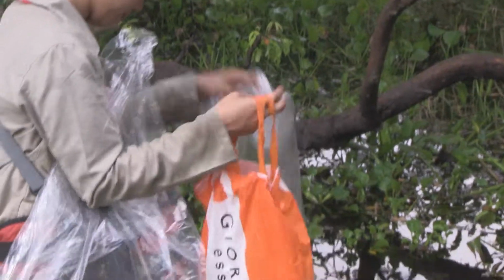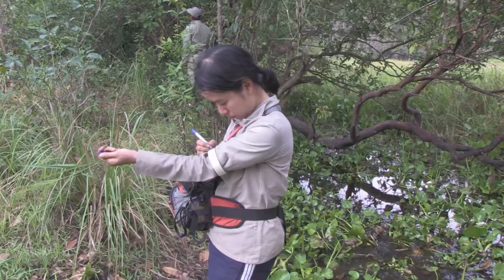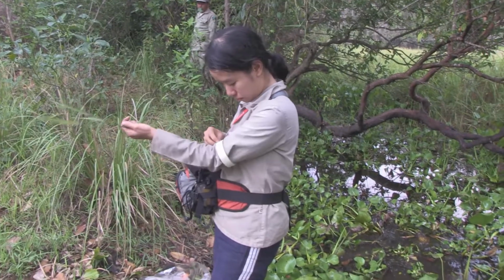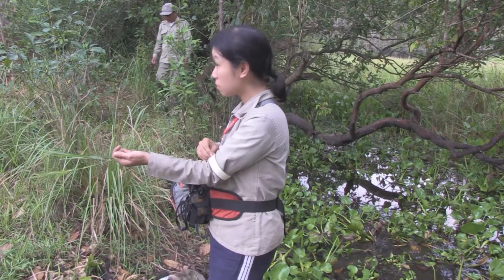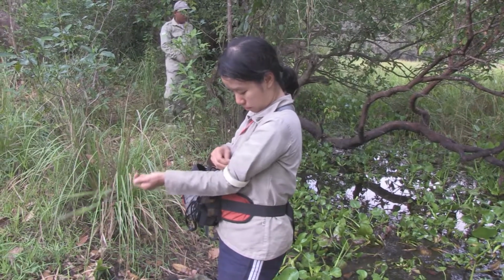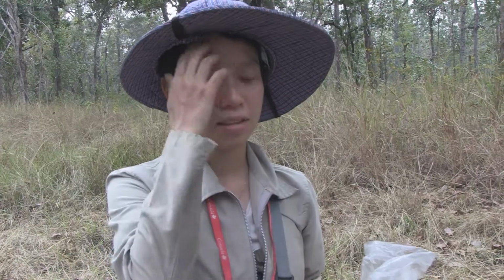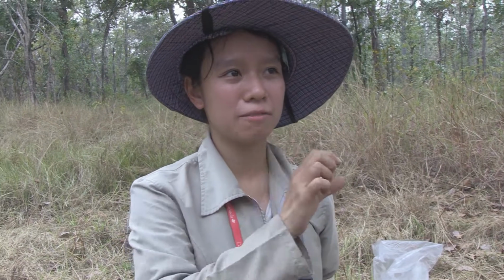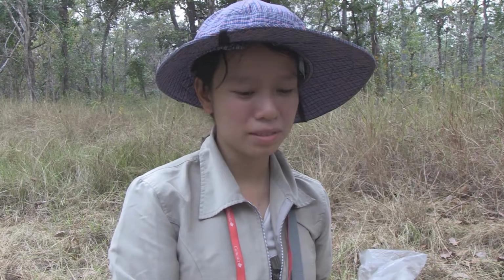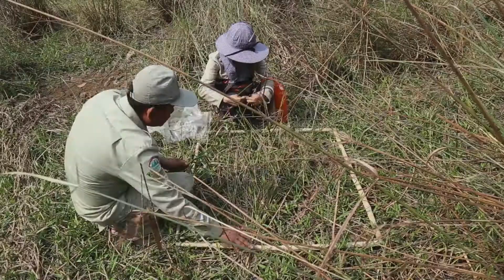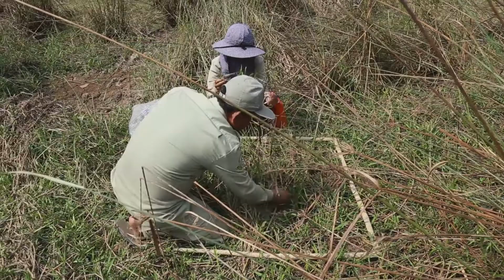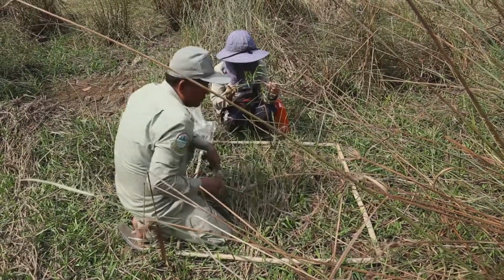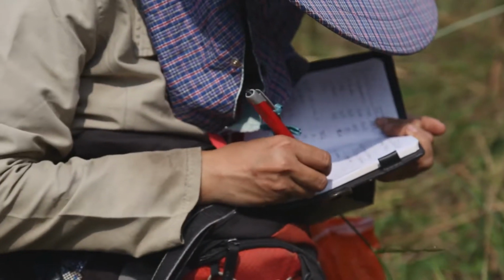For each species, I take a sample. I put it in a bag and bring it back to the station, and I press the specimen. After that, I need to check for further identification. I need to look in some floras and books to make sure of the identification of the plant, because sometimes it's not easy to identify in the field when there is no flower or fruit. So you need a further check, especially for grasses, which are very similar. Only some small character can distinguish different species.